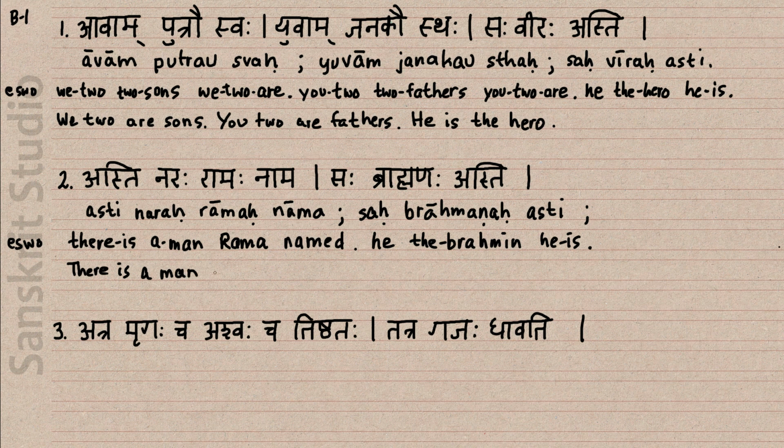There is a man, and we are changing the word order into the English one, named Rama. He is the Brahmin, or a Brahmin. But maybe they only have one, so he is the Brahmin in that village. Okay, number 3.